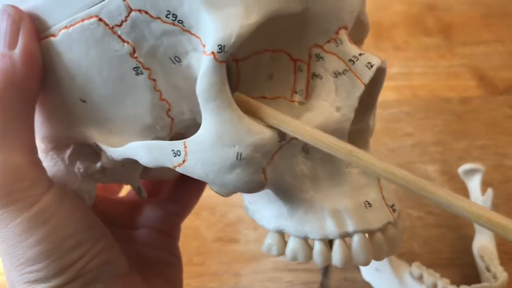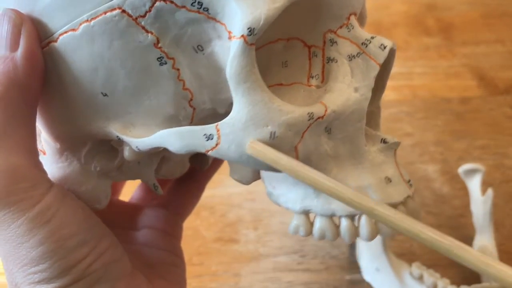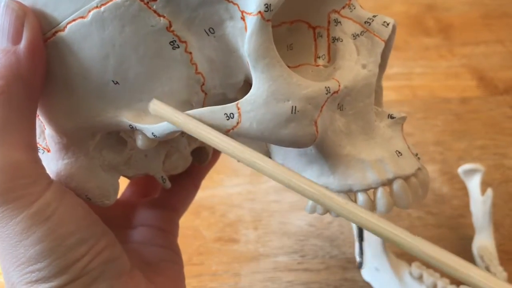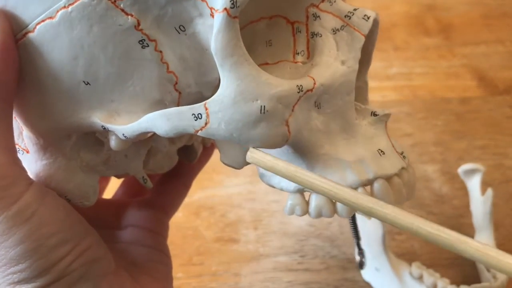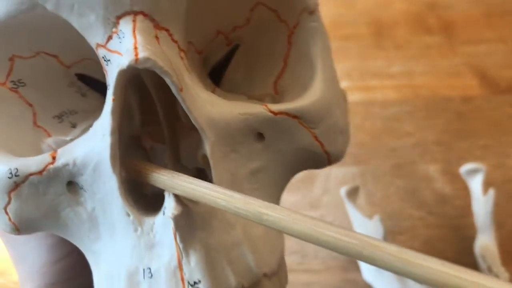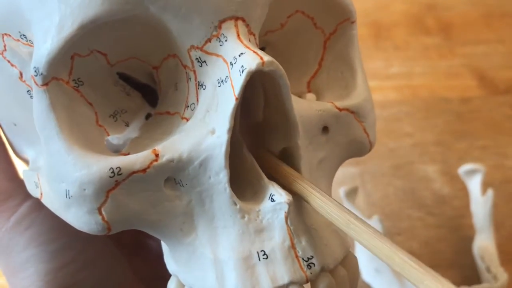Sorry about that. So that zygomatic bone here is running into the temporal bone here. Zygomatic. And then inferior nasal concha here and here.